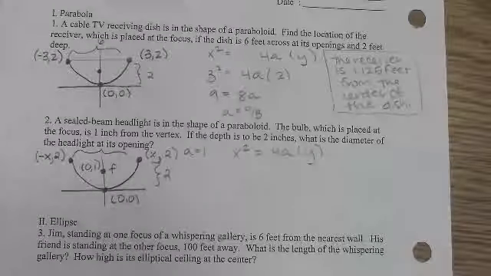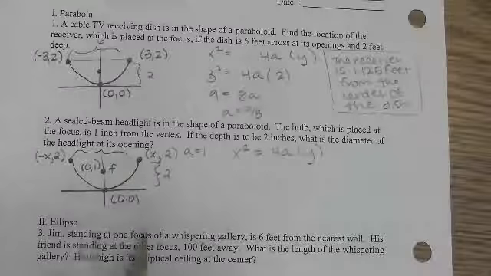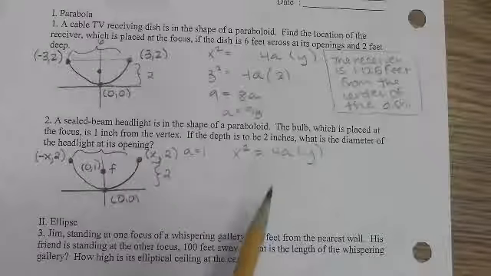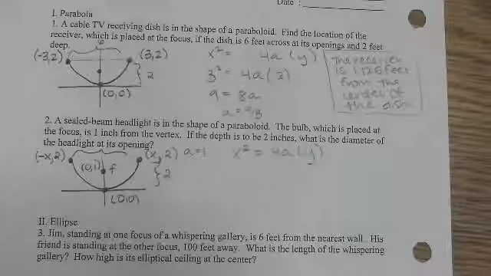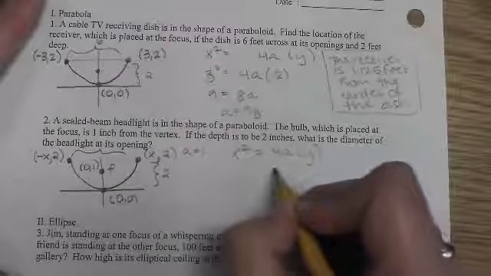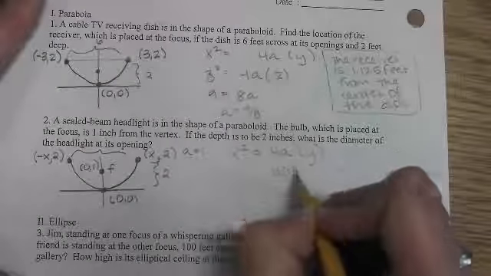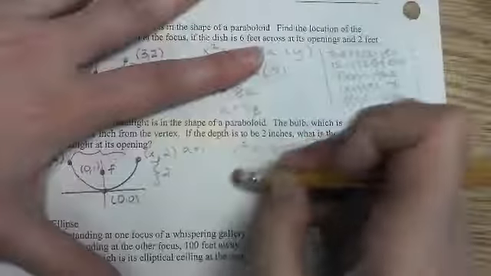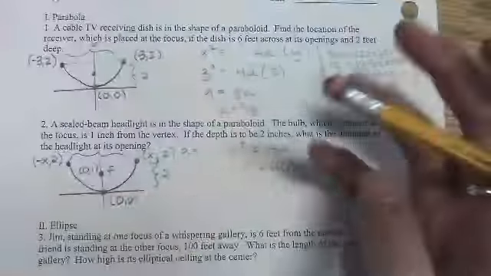And then what else did I know from the equation that I could put in here to help me solve? We also know that a is 1, right? So we've got 4 times 1.